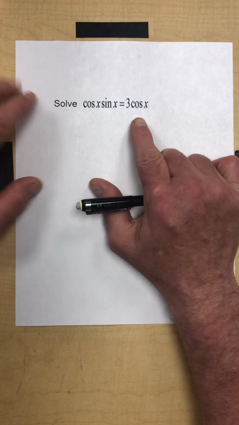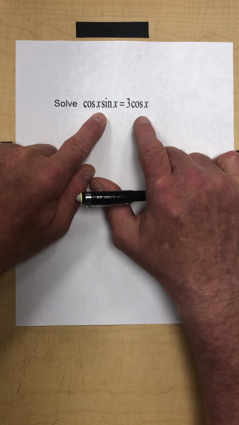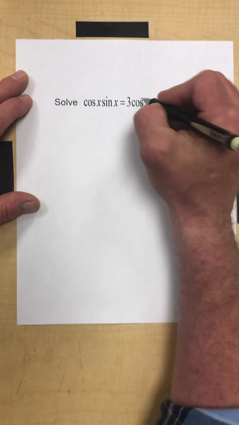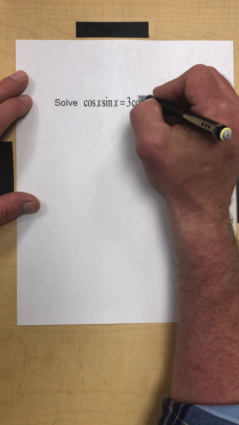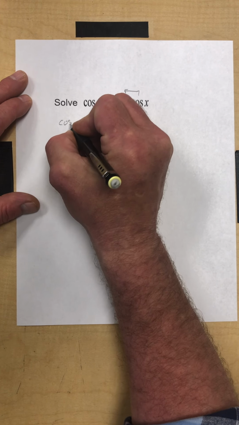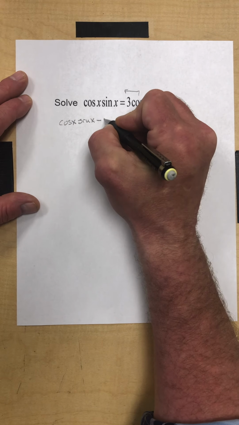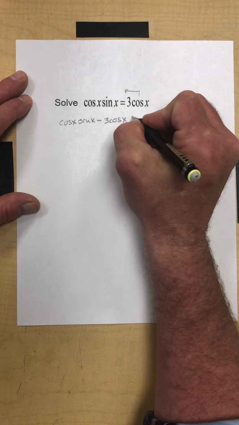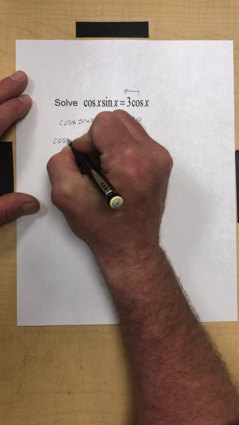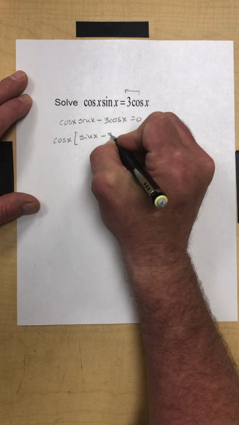But I'm looking at these two terms and I'm thinking, well, they do have a common factor. So why not get everything on the same side, put it in some sort of standard form, and then factor out a GCF and see what happens. So I'm going to bring this over like this. Okay, so we're going to have cosine x sine x minus 3 cosine x equals 0. If I factor out a cosine of x as a GCF, I'll be left with sine of x minus 3 inside.